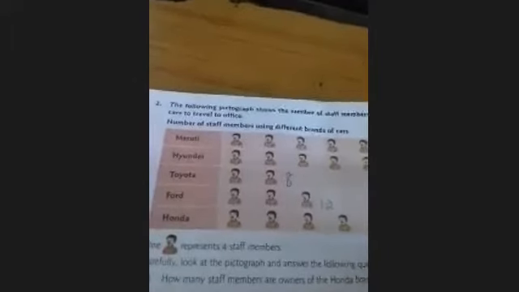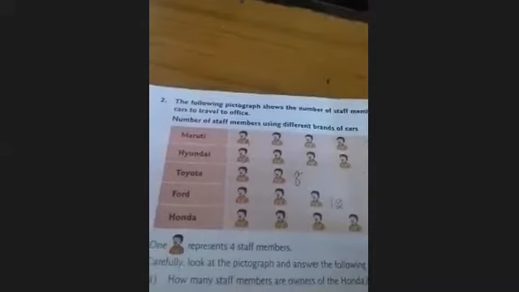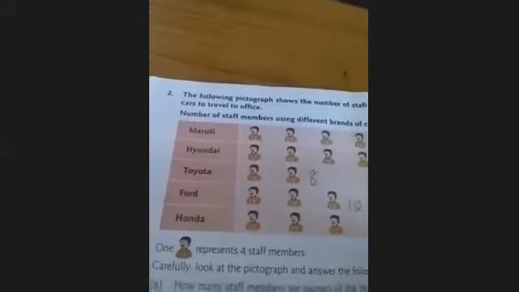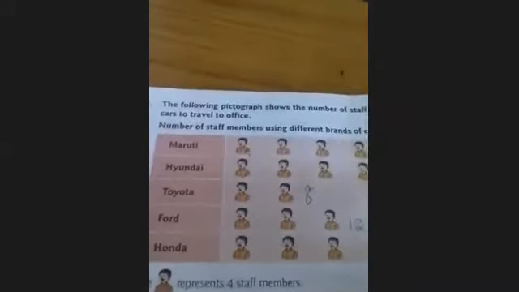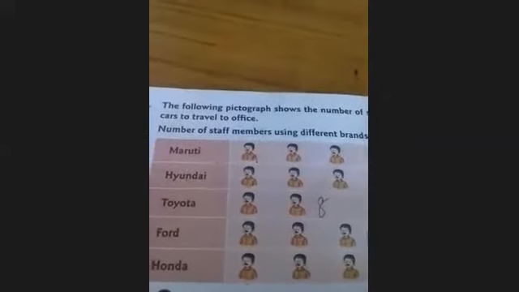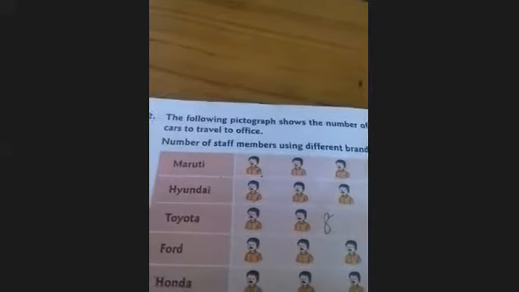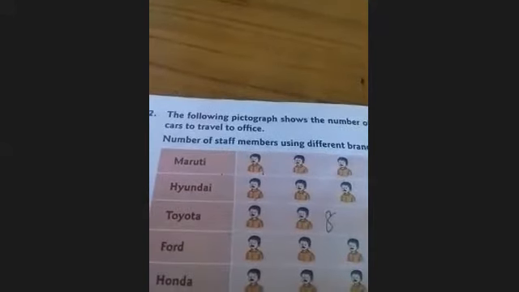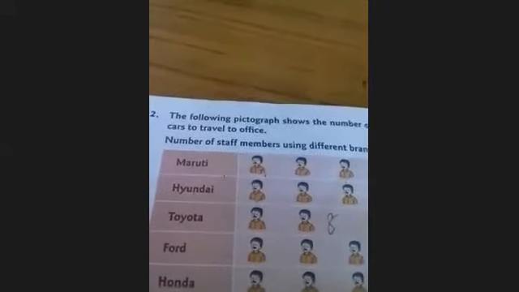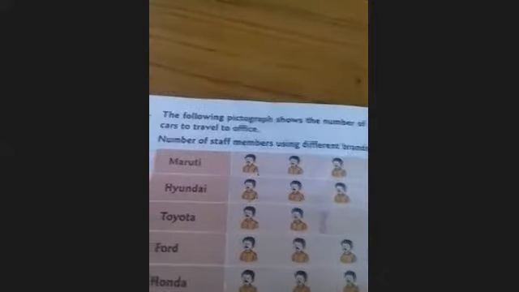It means 20 staff members use Hyundai car. Next brand is Toyota. In this row we have only 2 pictures. 2 multiplied by 4 is 8. It means 8 staff members use this brand.